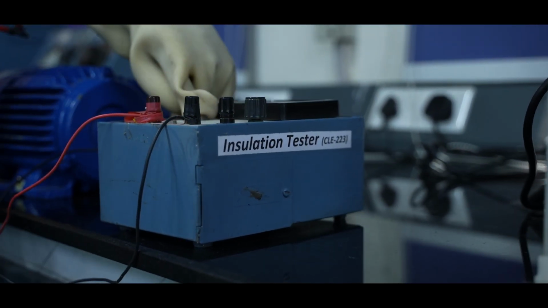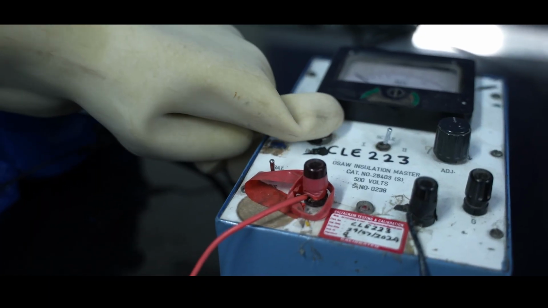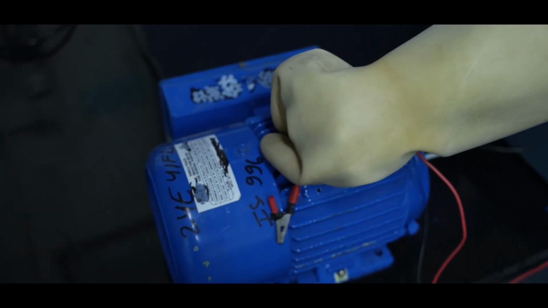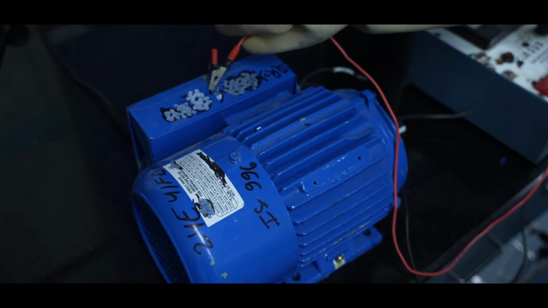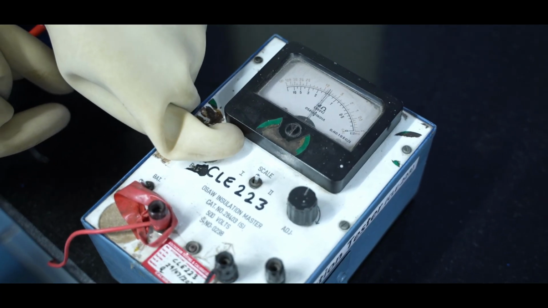Insulation resistance test, Clause 12.7. Strong insulation prevents electrical leaks and protects operators. In this test, a 500-volt DC voltage is applied between windings and the motor frame. The insulation resistance shall not be less than 5 megohms.